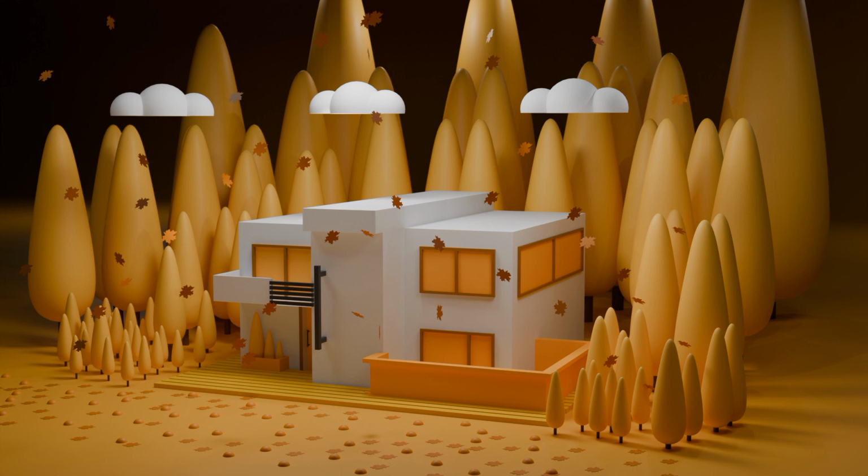Hello everybody, welcome to your Blender tutorial. Today we are going to make this low poly house together.